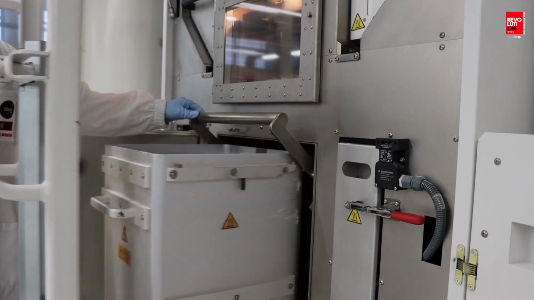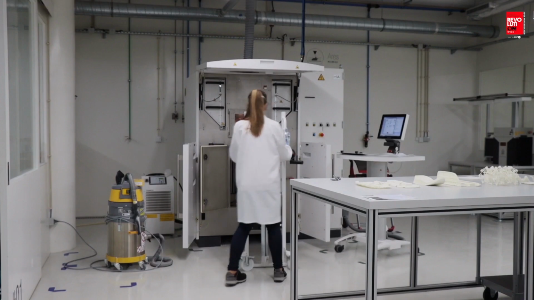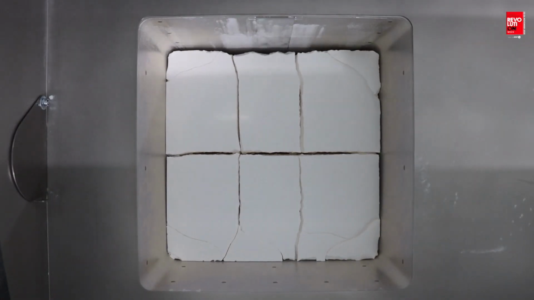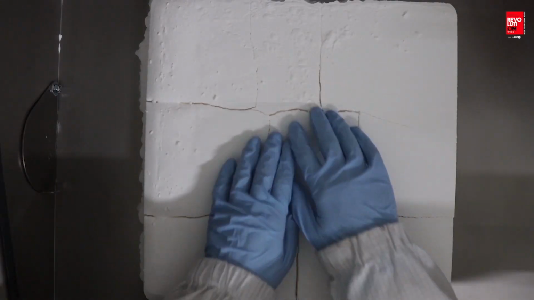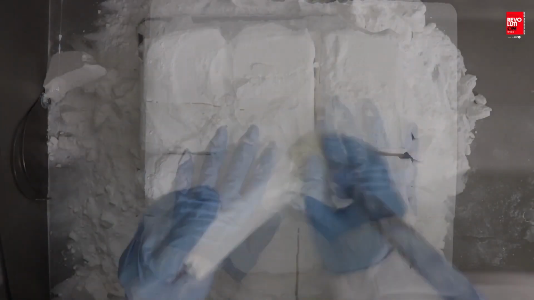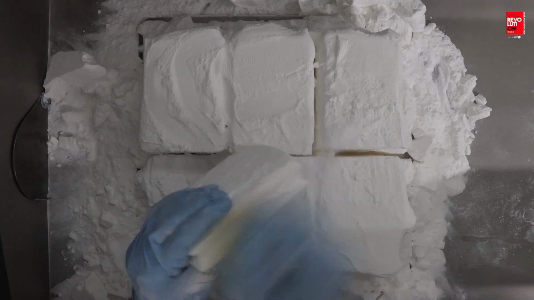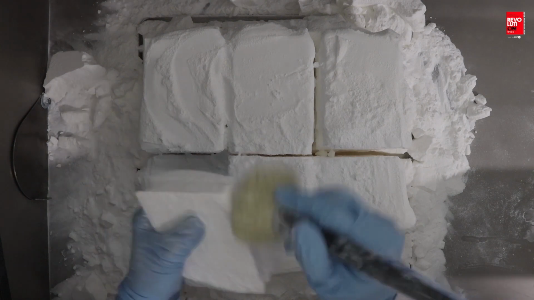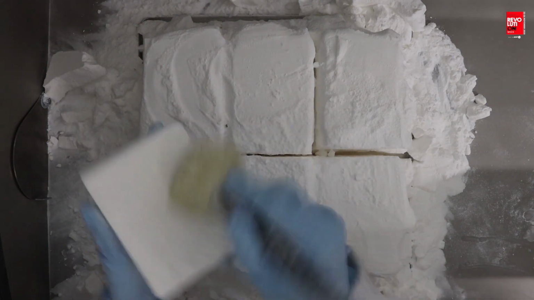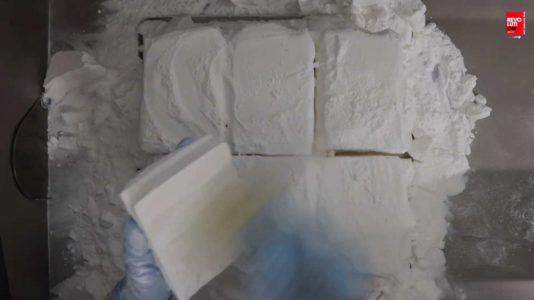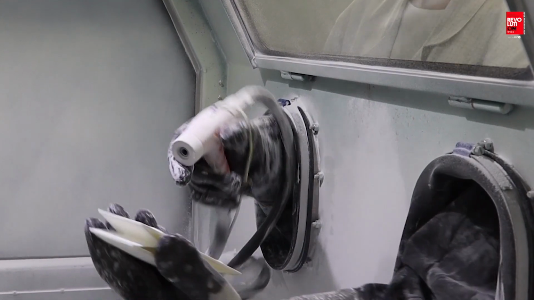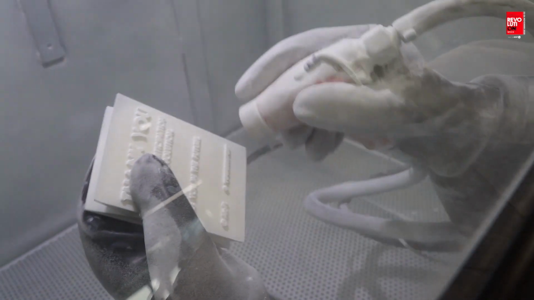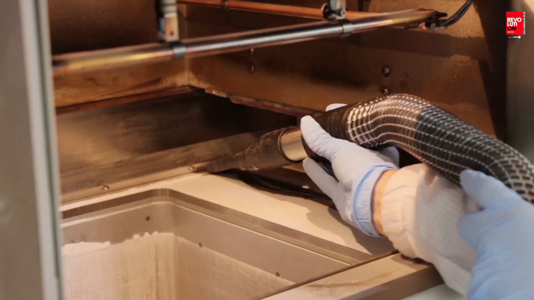This operation is quite fast, and after we remove the parts which is inside the cube of powder, and this powder will be used to another production. So we have a recycling of the material. After we remove the parts, we can go to a station in order to part cleaning with the compressed air, and a very careful cleaning of the machine should be done.